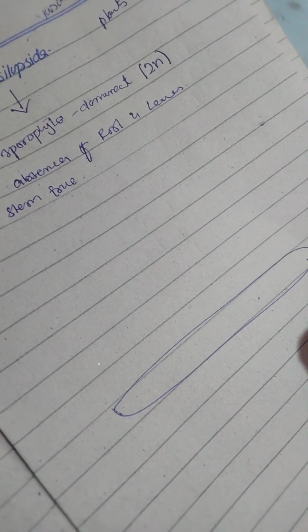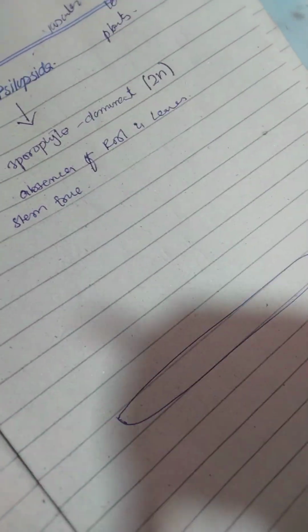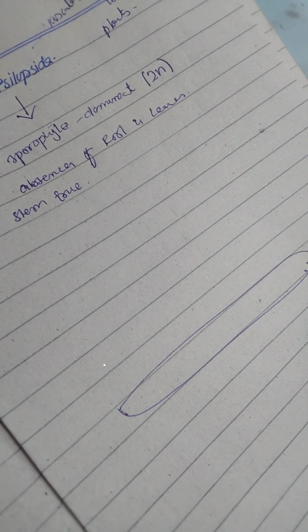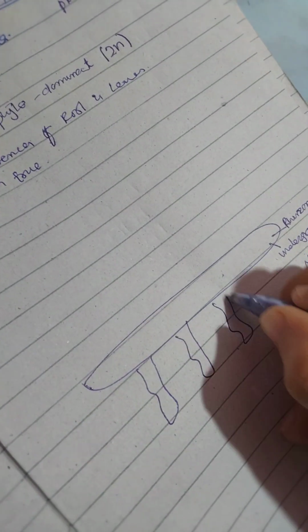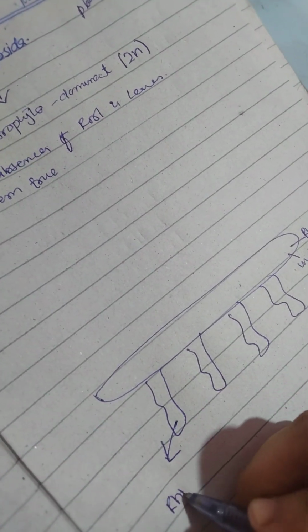This is basically the rhizome, which is the underground stem, and from this rhizoids arise, which help in the uptake of water.